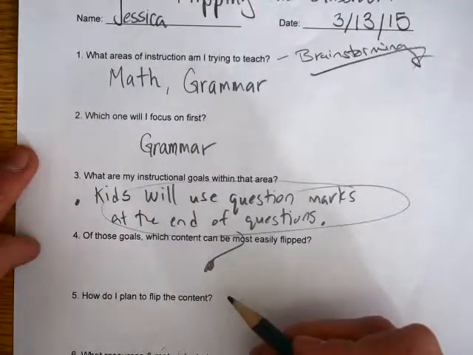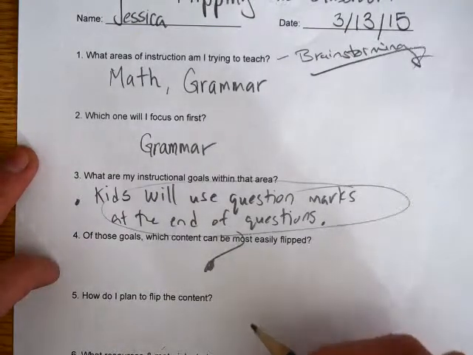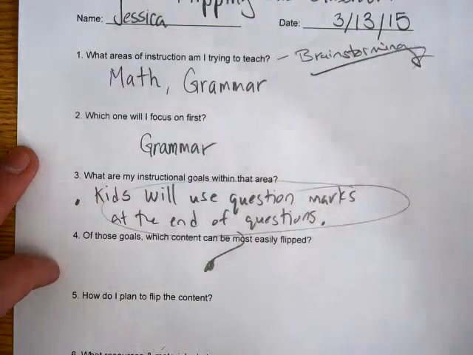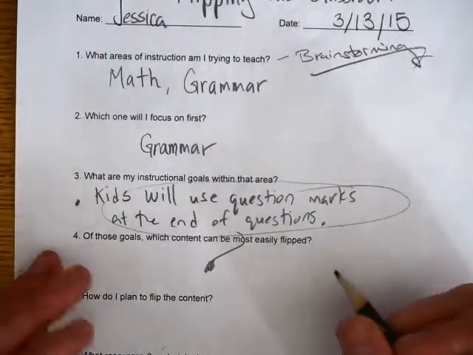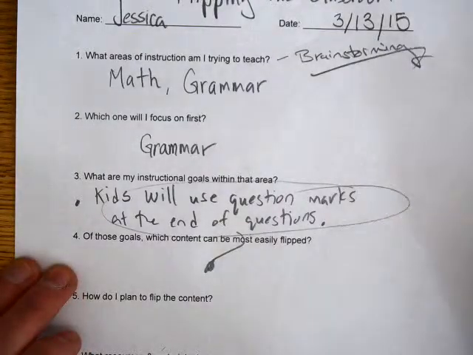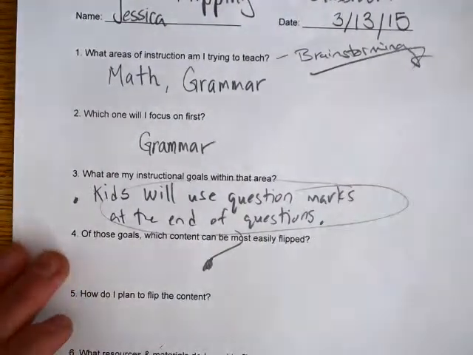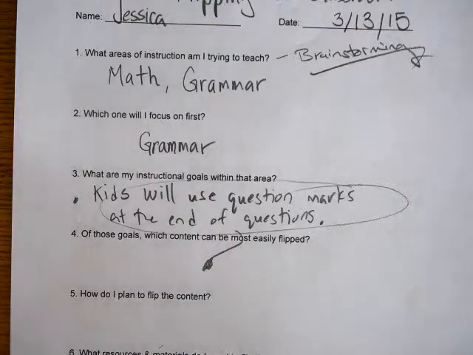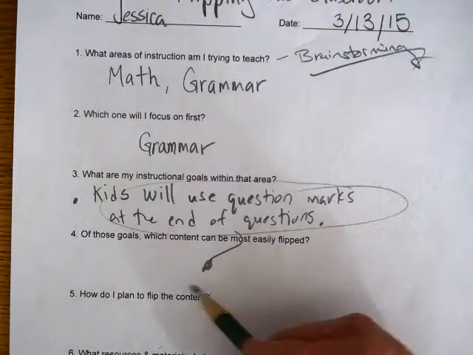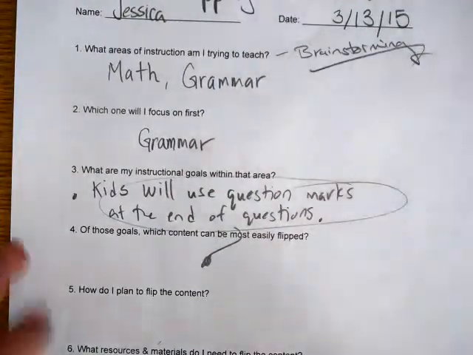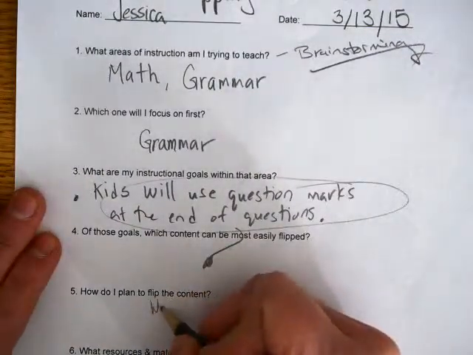When you're thinking about doing the actual flip, you can start to think about things like your classroom setup and things that go along with that. You don't have to get so into that right this moment today, but that's where you would go next. What would this look like if I had live kids in front of me and I wasn't just sitting here by myself playing? So, how do I plan to flip the content?